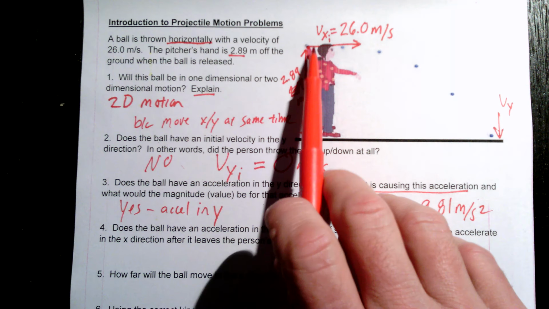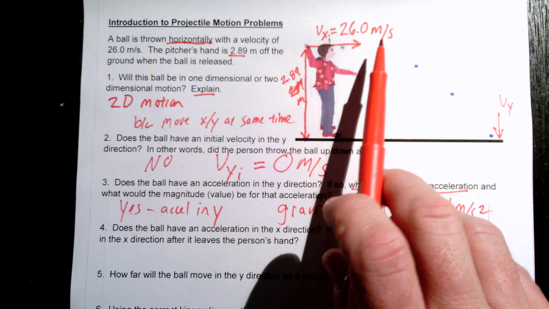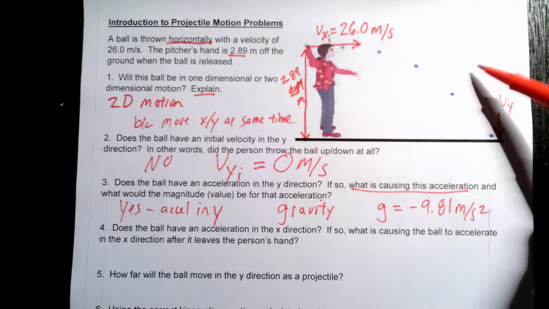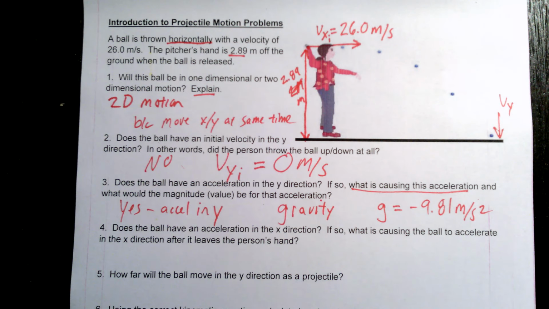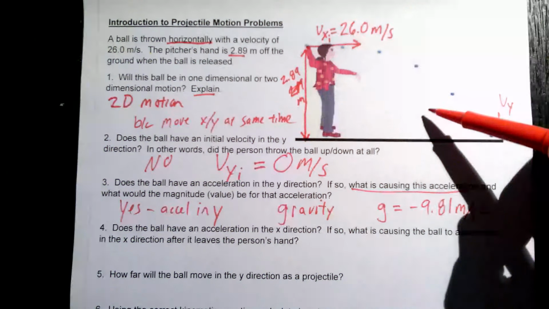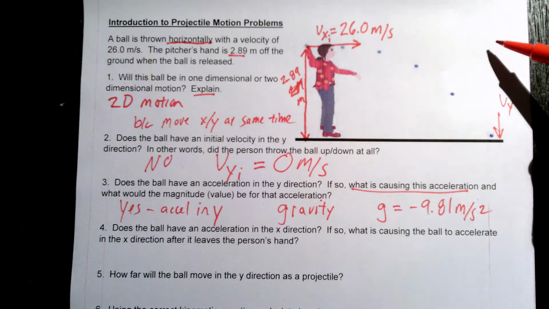So think about the moment the ball leaves the person's hand. Is there anything that causes it to speed up or slow down this way? Well, it's not gravity, because gravity works this direction. Gravity doesn't make a projectile speed up or slow down in the x.